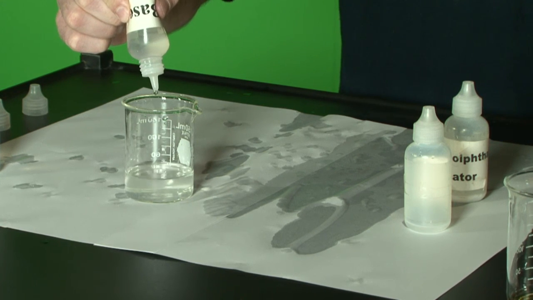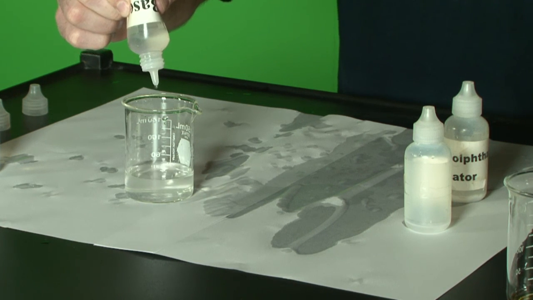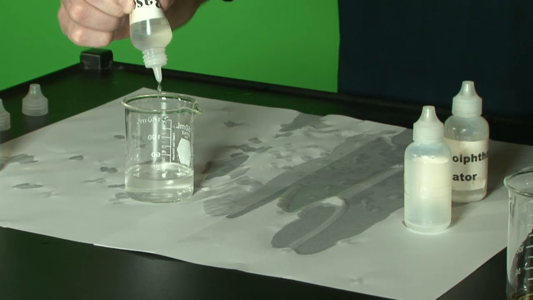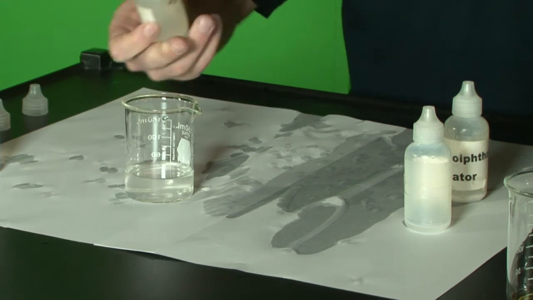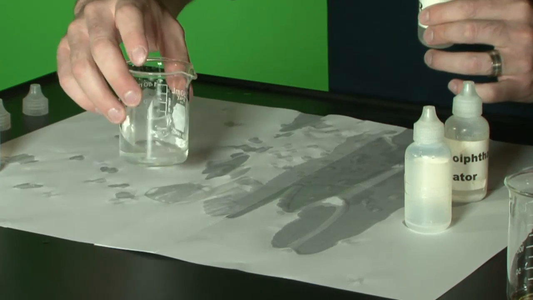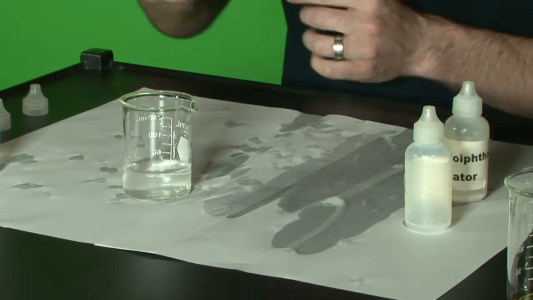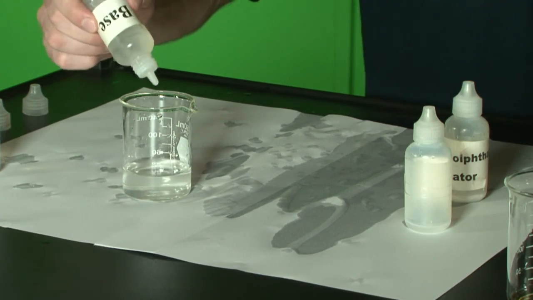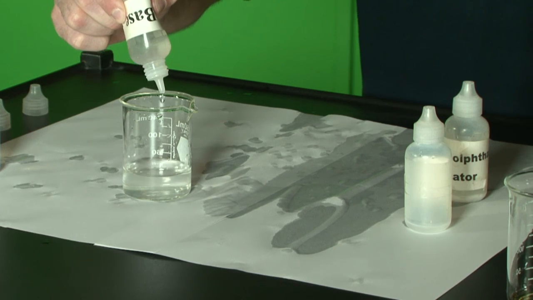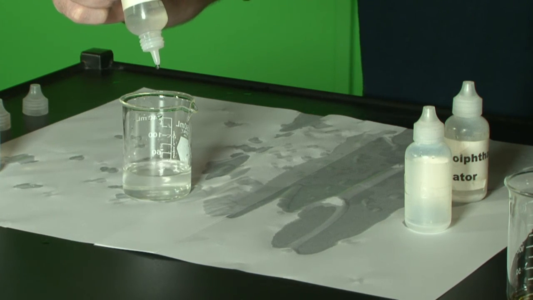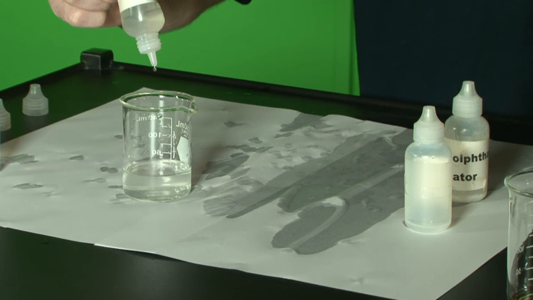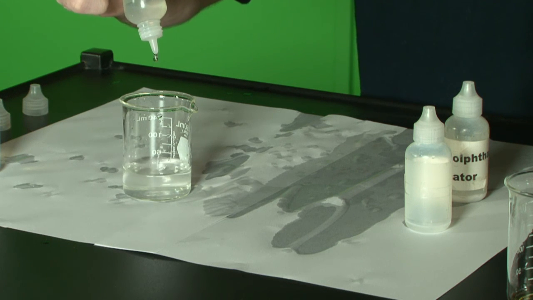And if you ever pursue chemistry any further, you might do it in Chemistry 12, you do something called acid-base titrations, where you slowly add, one drop at a time, an acid or a base until your indicator changes color, and that way you can figure out the concentration based on how much acid or base you added.